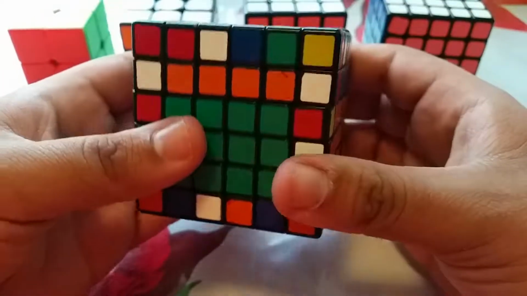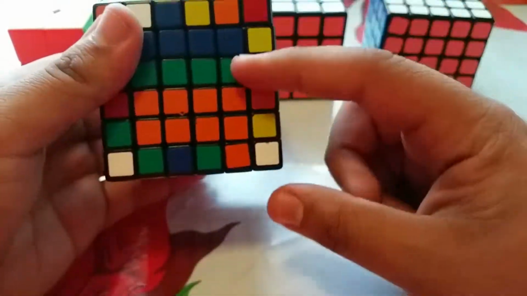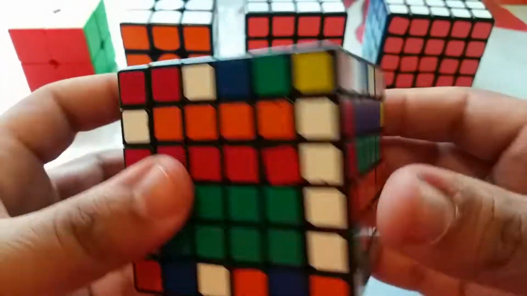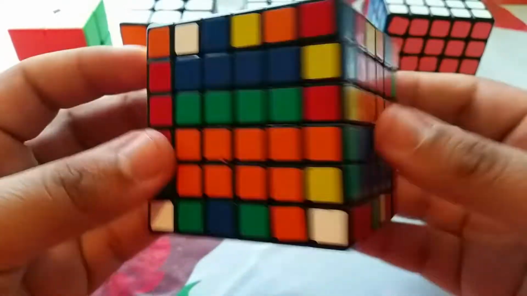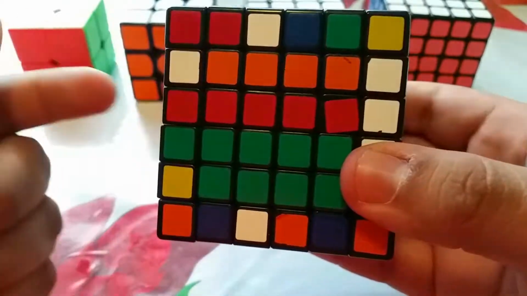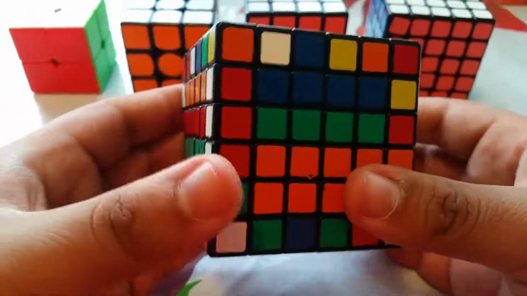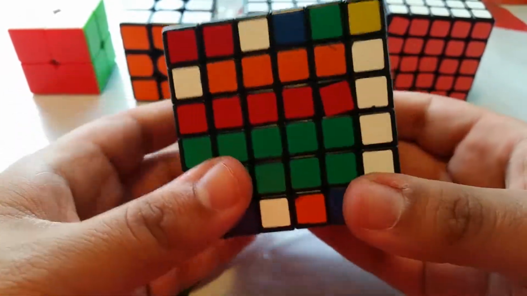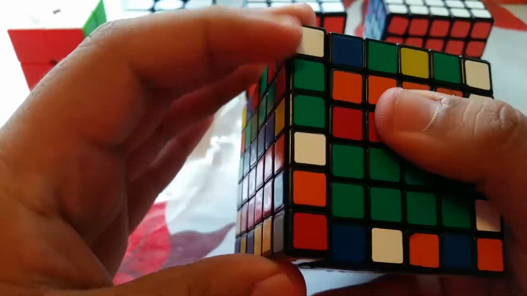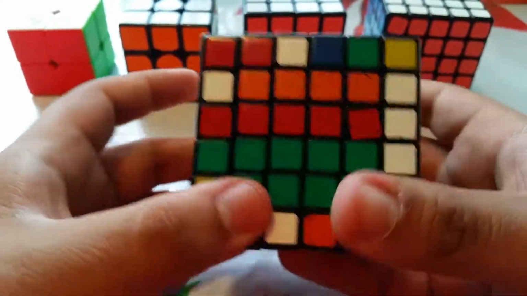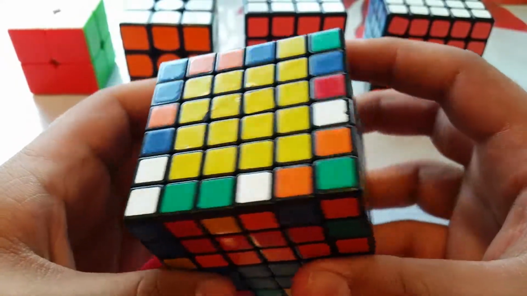Let's see, this can be aligned like this, and you don't have to worry about these pieces misaligning with themselves. You just need to worry about misaligning like this. You don't want to do that because it's going to mess up your center. So just make sure that you're always performing that algorithm correctly, because it will make sure that you don't ever mess up your center. So let's go ahead and continue.